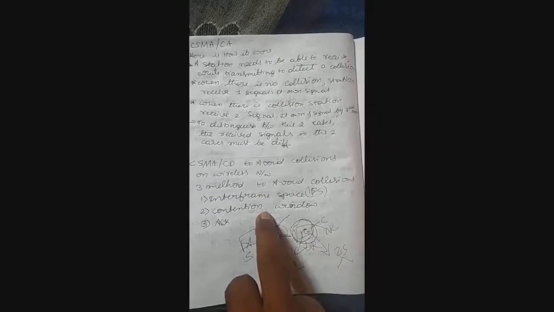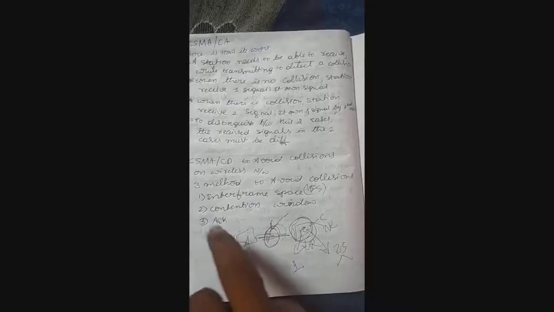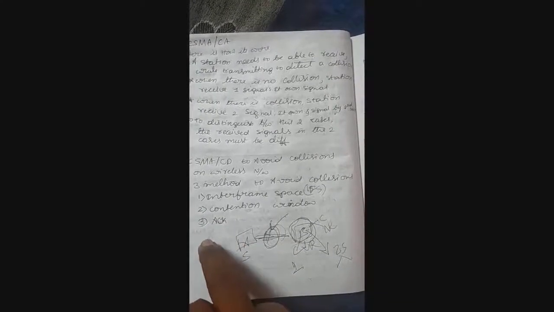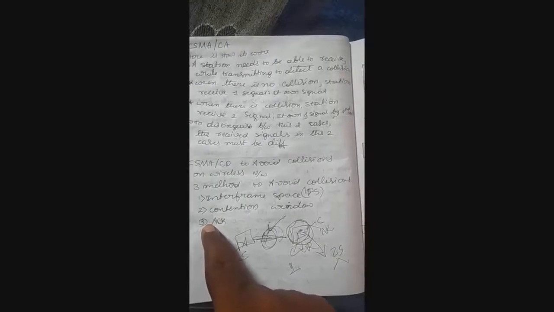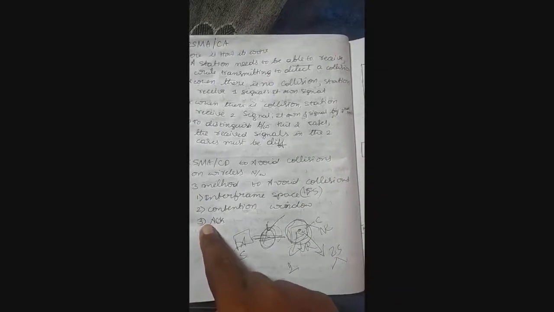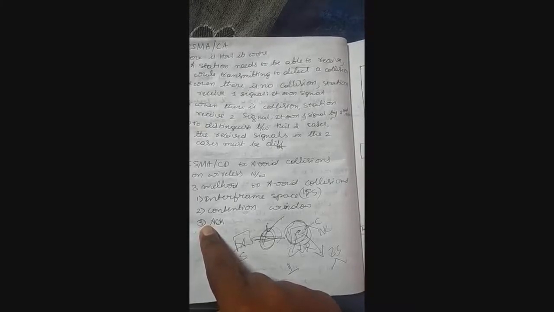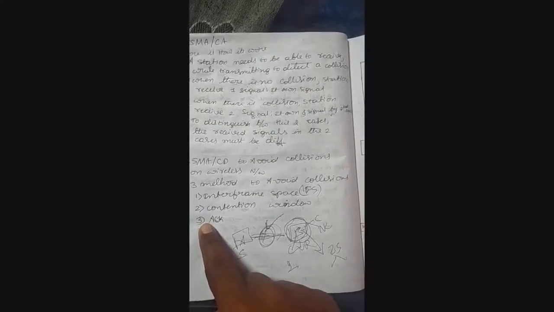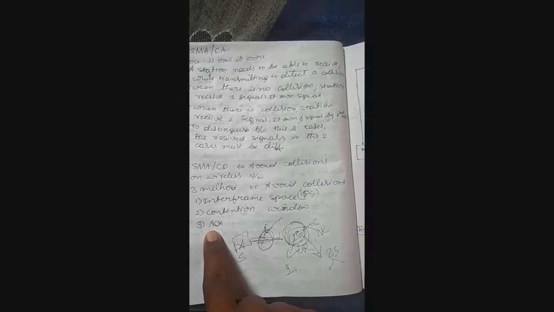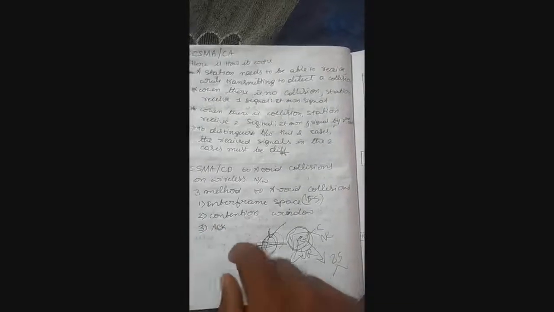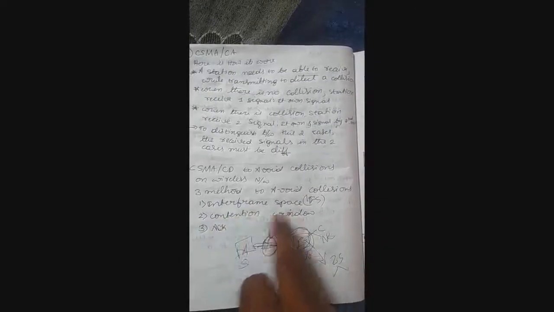The contention window is nothing but the time divided into a number of slots. The station will choose some random number of slots in the contention window for waiting purposes. Acknowledgement is the guarantee for the sender that the receiver has received the signal. If the receiver does not get the information successfully, it will not send the acknowledgement. This is the interframe space, contention window and acknowledgement.